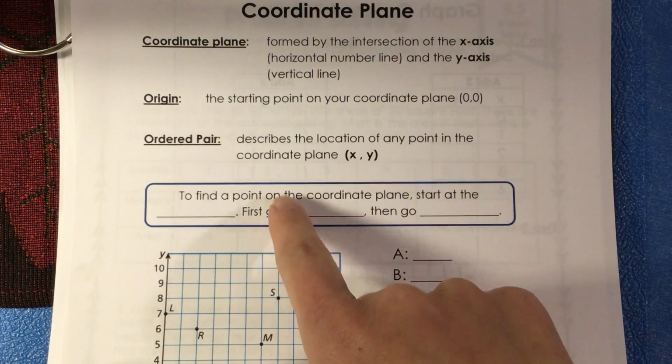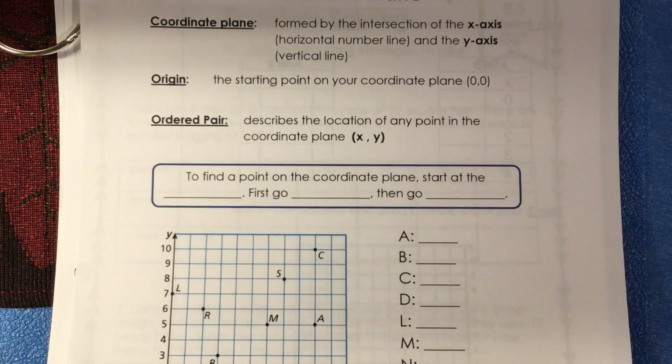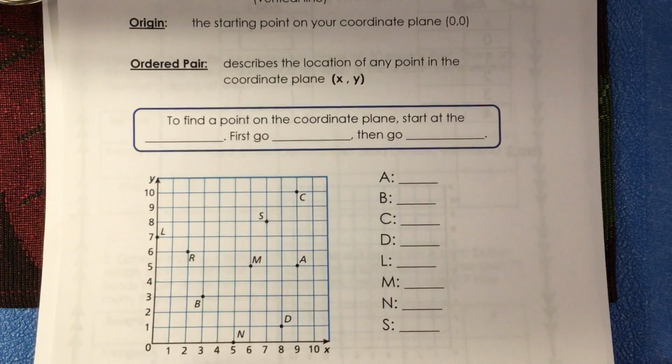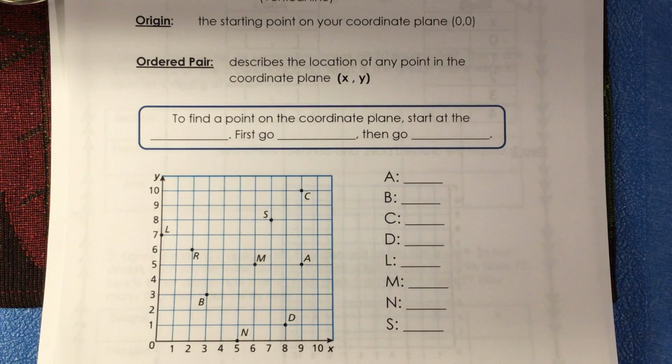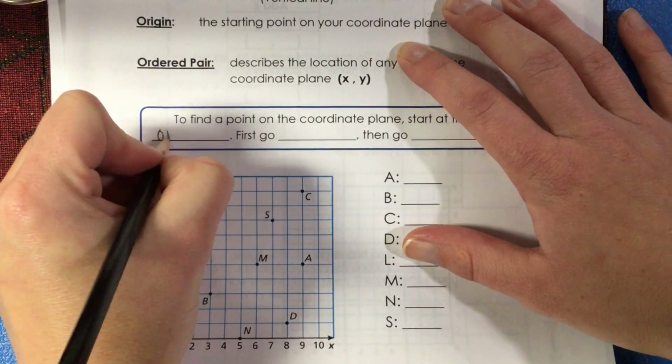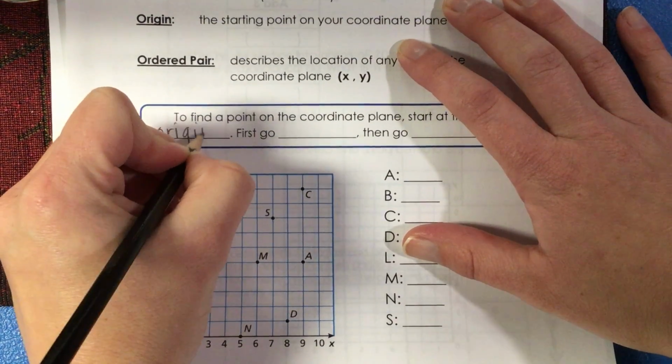So down here, we have to fill in this bubble. You may or may not have filled this in because you weren't sure what to do, and that's fine. You're just going to do it now with pencil. Okay? So, to find a point on the coordinate plane, start at the, just tell me, origin. We always start at the origin.